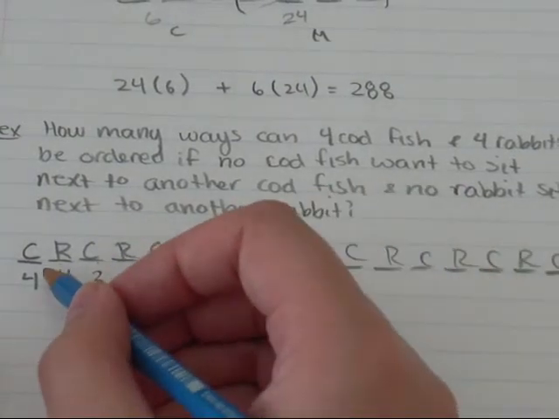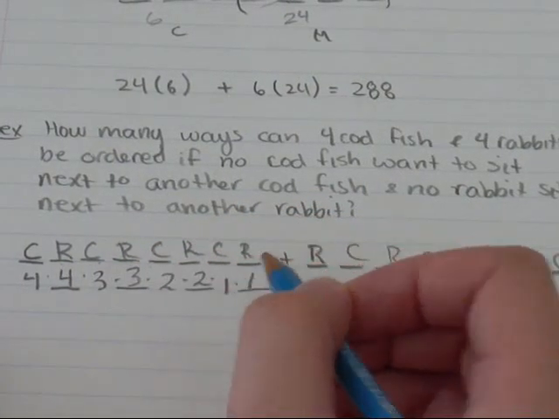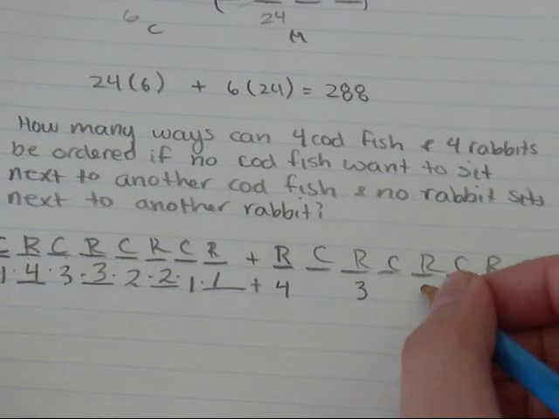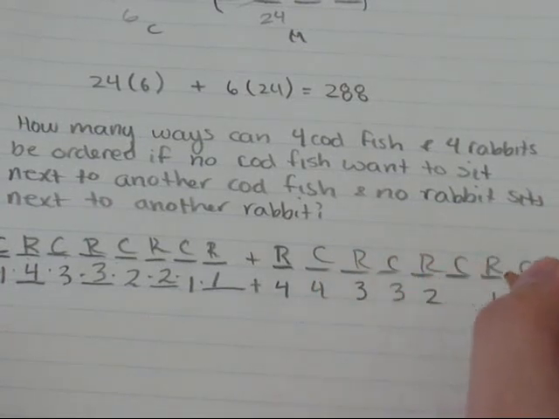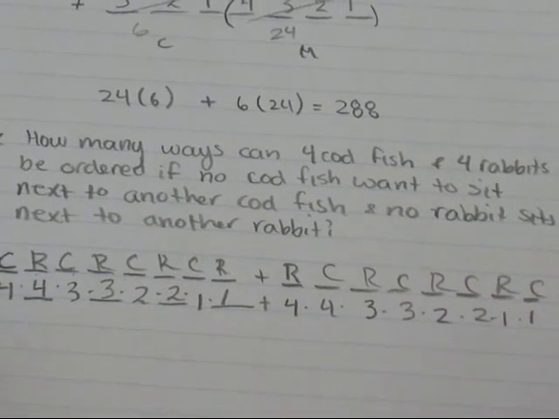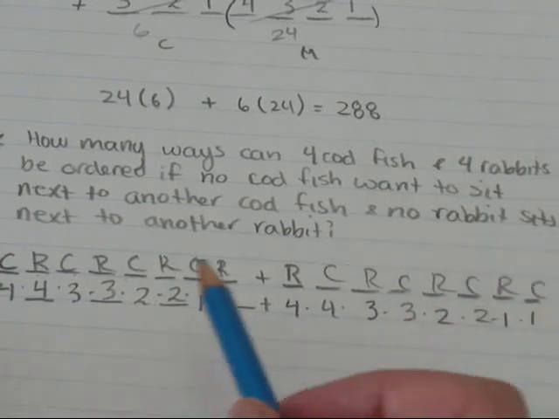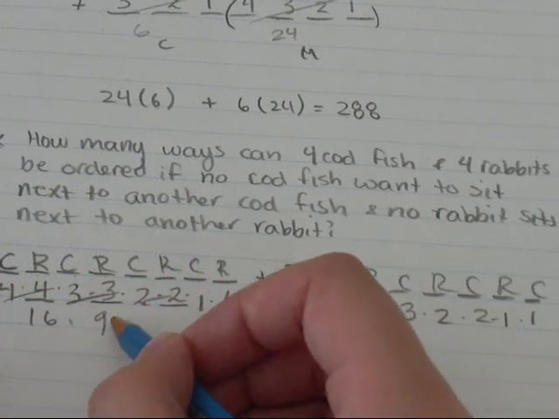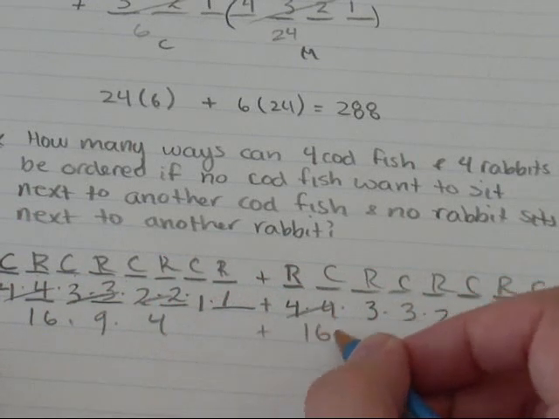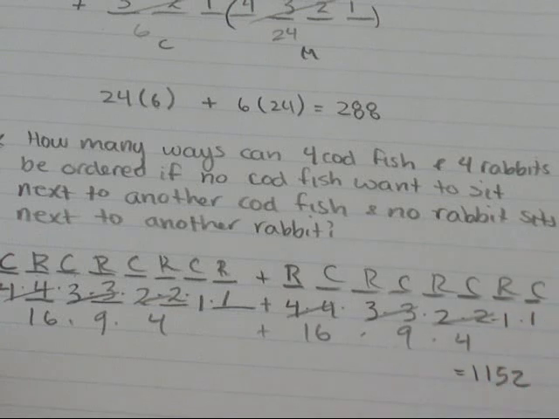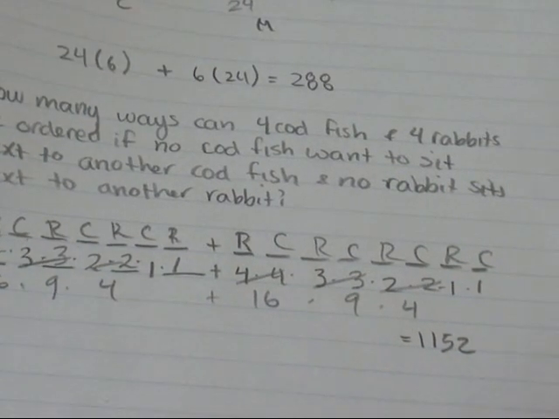Plus, remember this is all multiplication signs in between. Plus over here, I've got a choice of 4 rabbits, 3 rabbits, 2, 1, 4 cod, 3, 2, 1. So it's all being multiplied. So what I end up getting should be, I think that's 16, that's 9, that's 4, plus the same thing, 16 times 9 times 4, and that ends up giving me 1,152 ways to order my codfish and my rabbits.